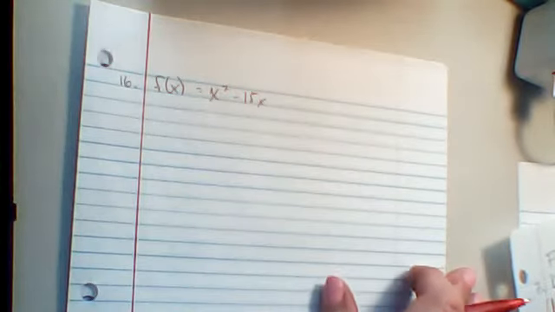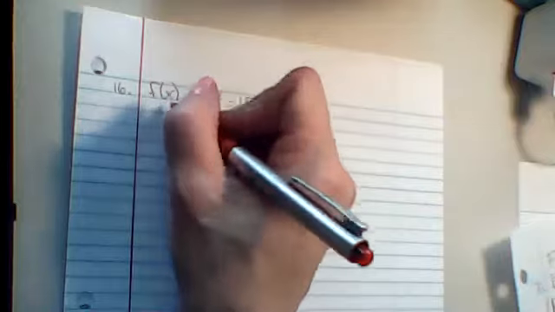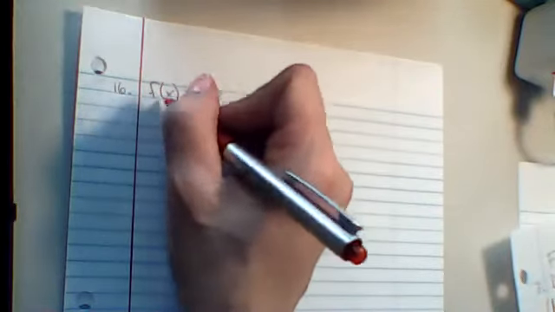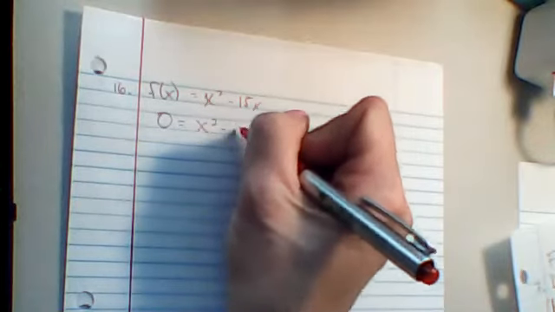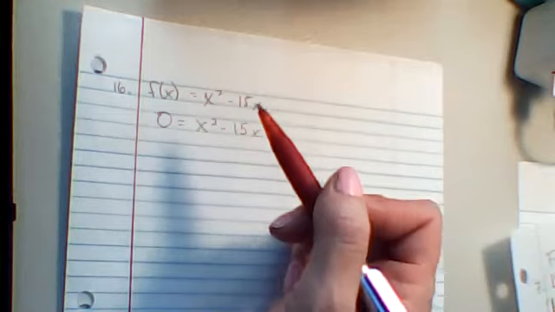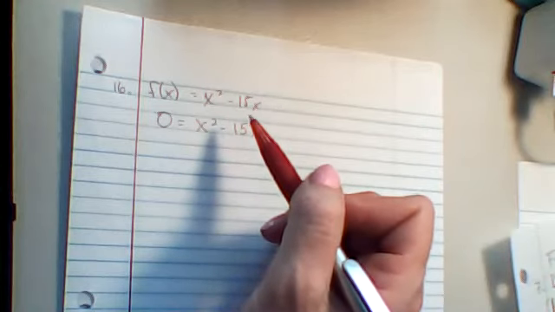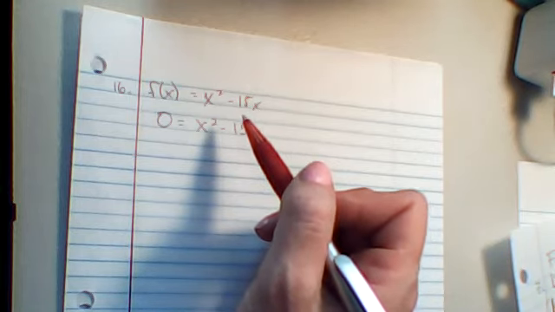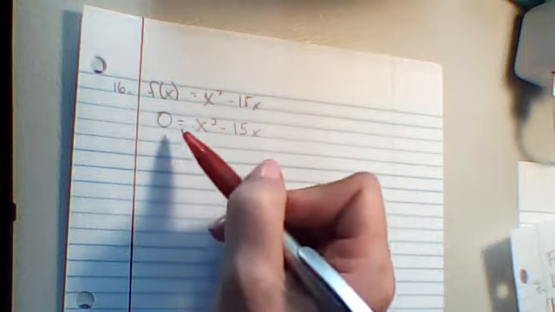So I'll go ahead and do problem 16. That's f of x equals x squared minus 15x. Okay, so it says find the zeros. What that means is I'm going to set f of x equal to 0. I'm going to set this whole side equal to 0 to find out what my x would be when my f of x equals 0. And now it looks just like the problems that we had on 7, 8, 9, and 10, 11, 12 also. So you're going to go ahead and solve for x.